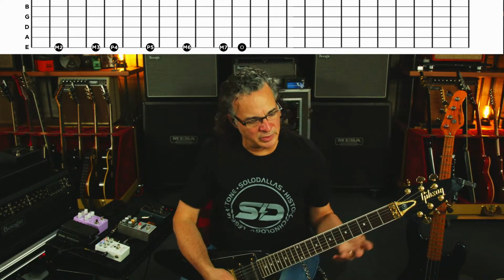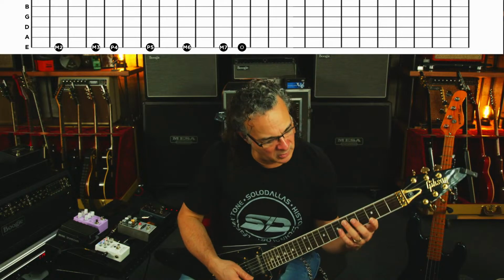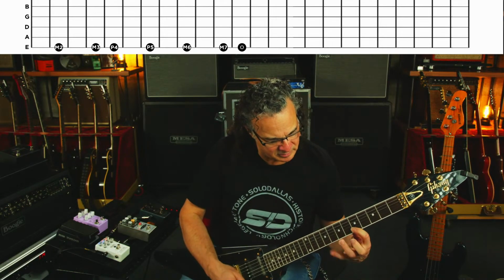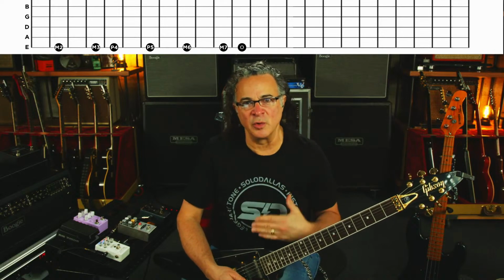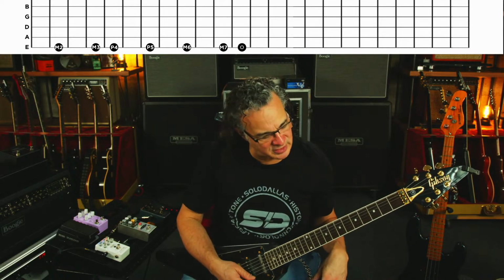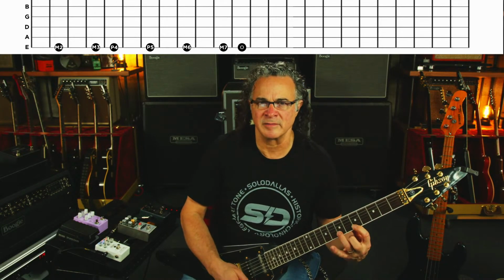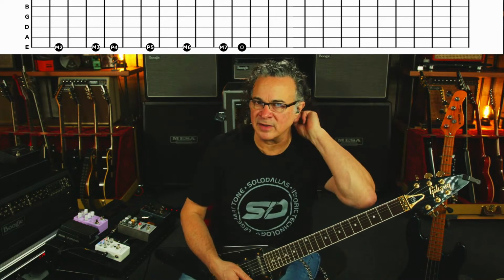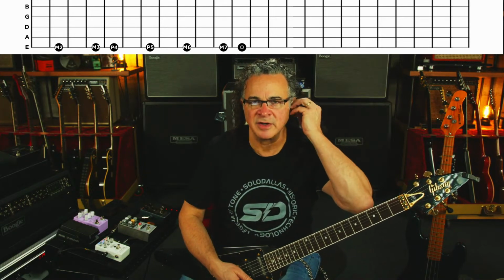One of the things that I'm really working on is getting to the point where I can look at the neck. For me, like most guitar players, the entryway of learning is my visual sense. But what I find is that I play a lot better when I'm looking at the neck. But when I look at the neck, I have a tendency to play the same things repeatedly.